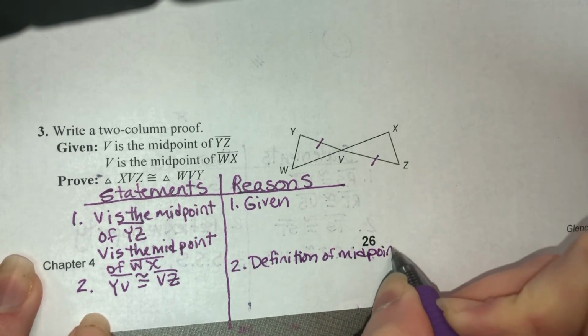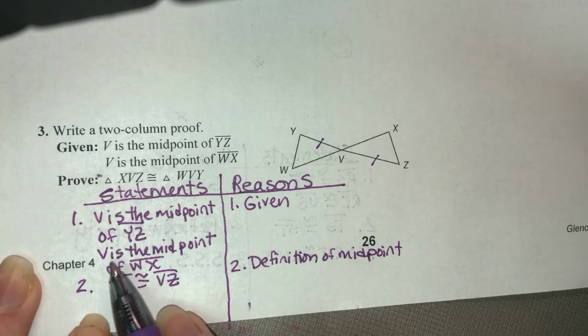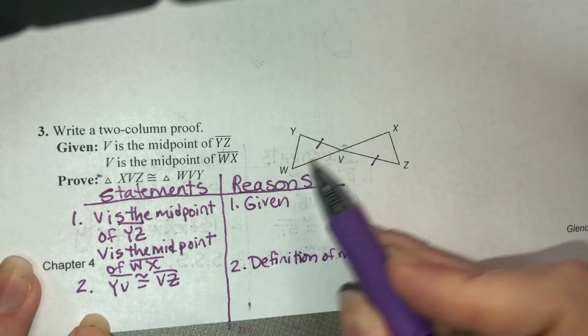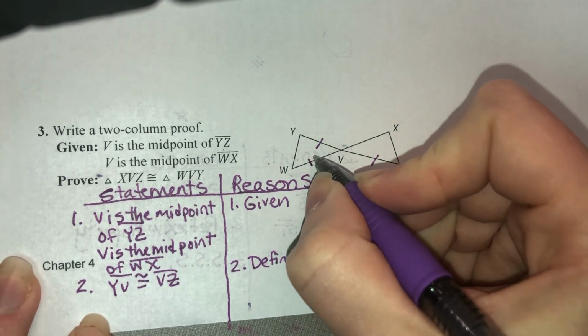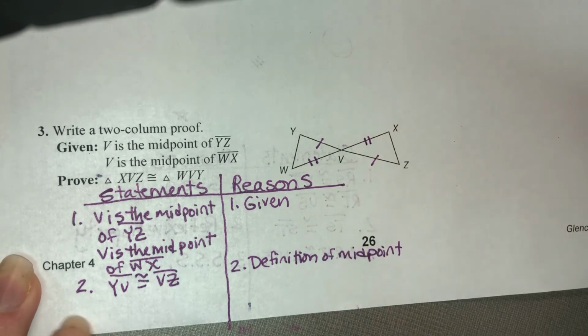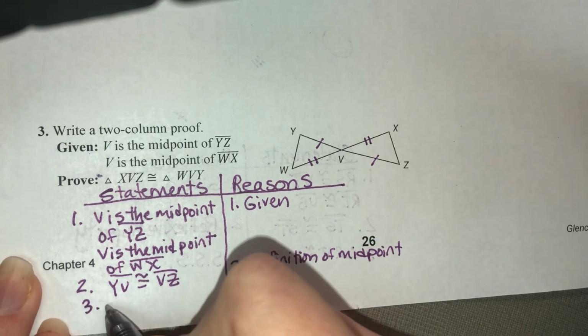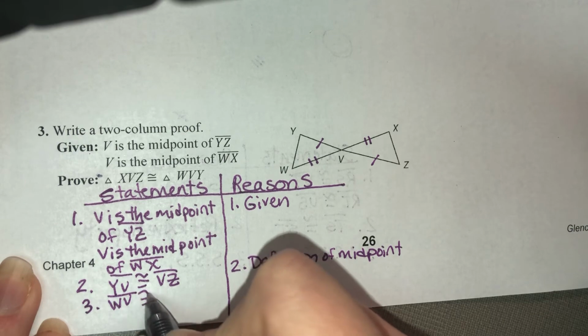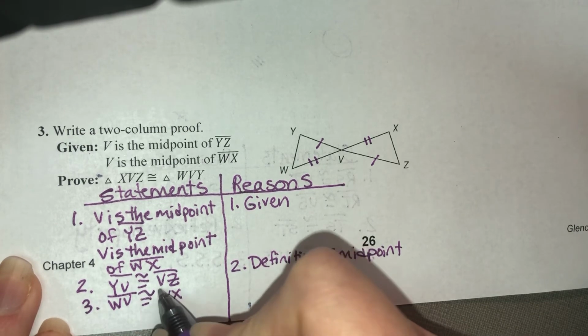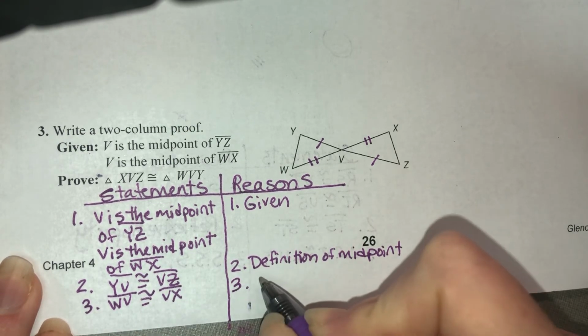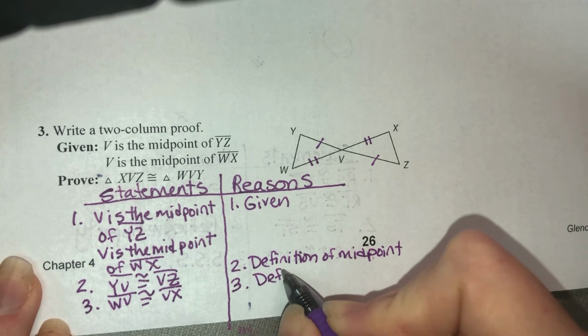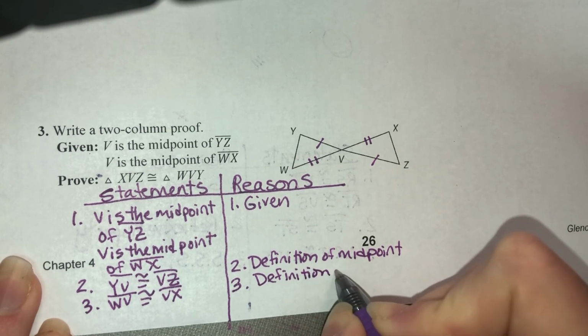Similarly, since they told me that V is the midpoint of WX, that means WV must be congruent to VX. And the reason I know those are congruent, again, is because of the definition of midpoint.